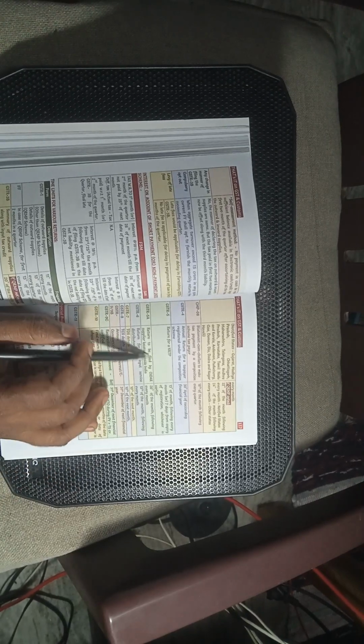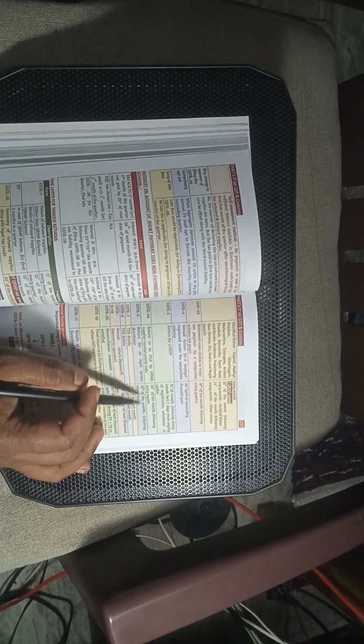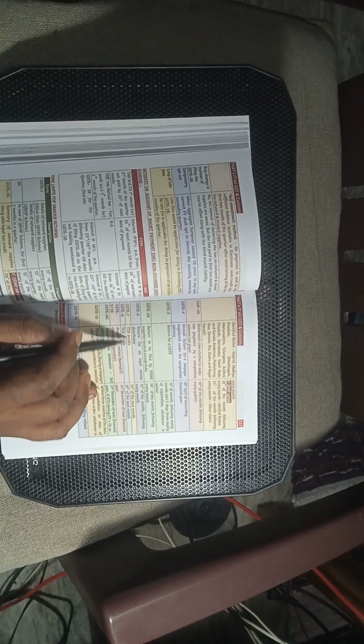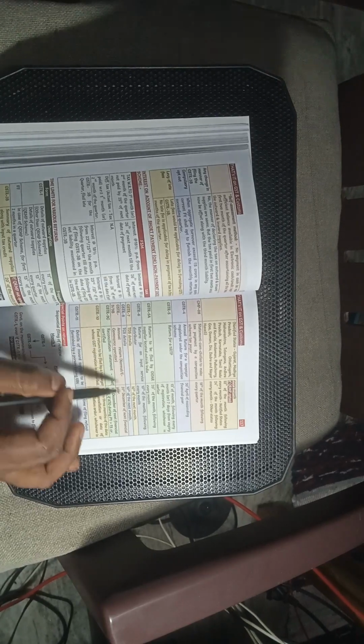GSTR 5: return to be filed by the OIDAR supplier located outside India, by the 20th of the month following every month. GSTR 6: return of the input service distributor, by the 13th of every following month. GSTR 7: TDS details, by the 10th of every month. GSTR 8: TCS details, by the 10th of every month. GSTR 9 and 9B: annual return, including for normal e-commerce operators, by the 31st of December of every financial year. GSTR 9C: reconciliation statement, self-certified, by the 31st of December of every financial year.